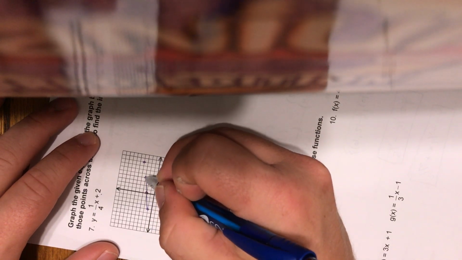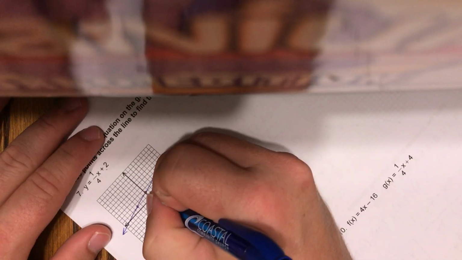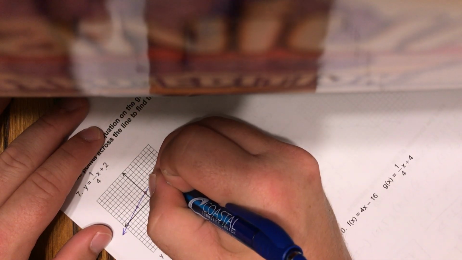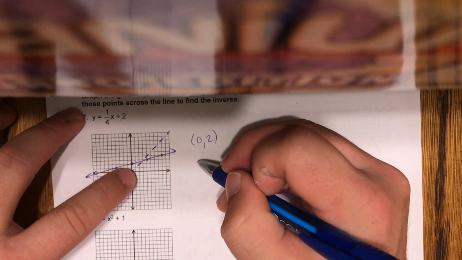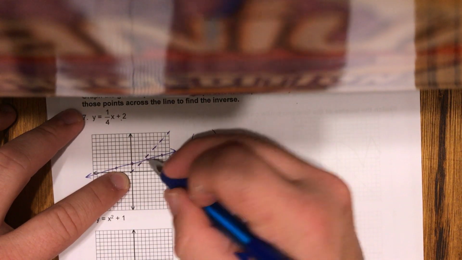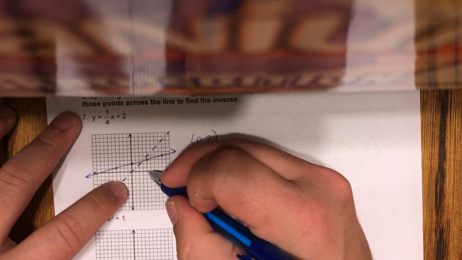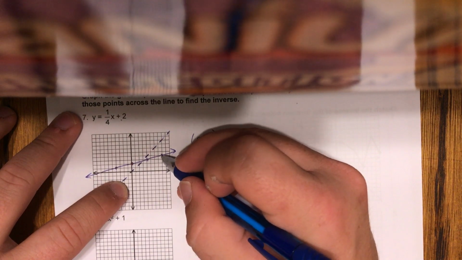And so I don't have a ruler on me right here, so I'm just going to make the best line that I can going through these points. And then we're going to do the inverse, which is going to reflect over this dashed line y equals x. To find that inverse, we could find the equation of the inverse or just take the points and flip them. So my original points were 0, 2, 4, 3, and 8, 4.